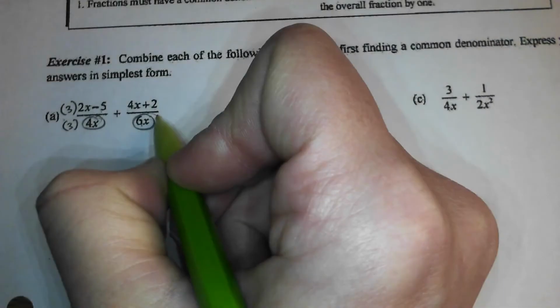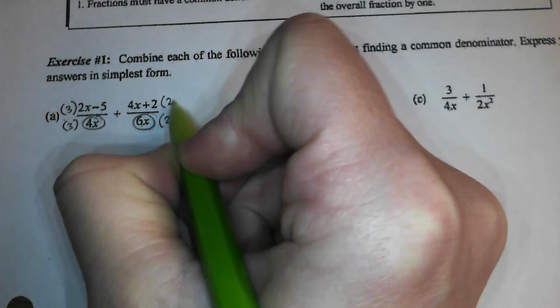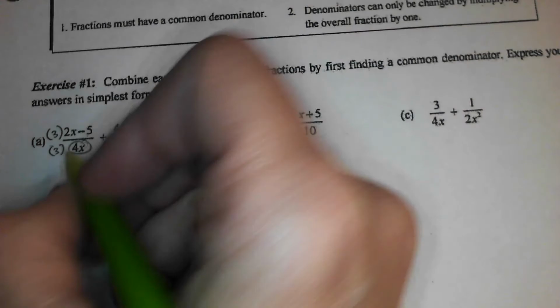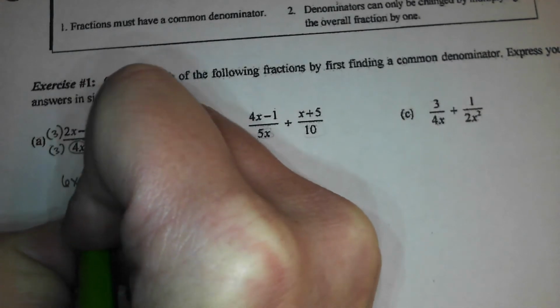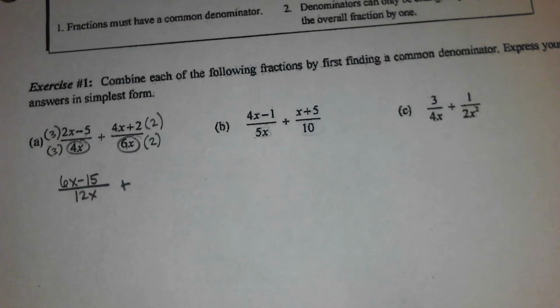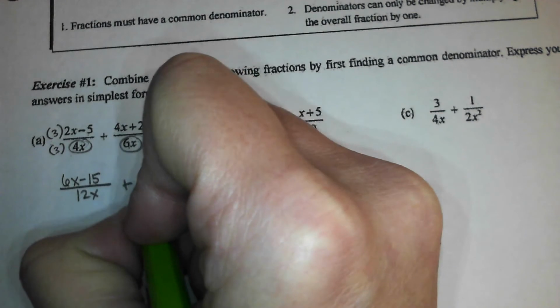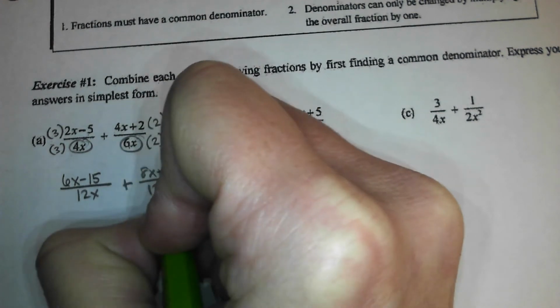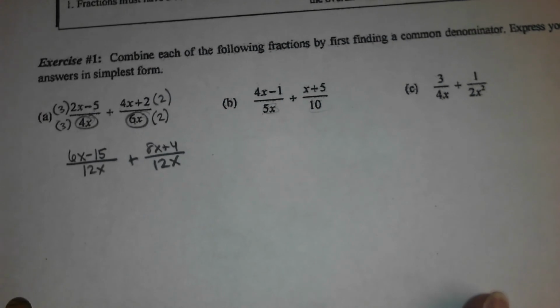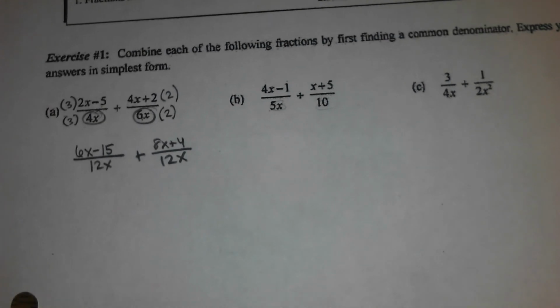And then 6x to become 12x needs to be multiplied by 2 and 2. So there's some distribution that has to happen up top. 3 times 2x minus 5 is 6x minus 15 over 12x. Plus 4x plus 2 times 2 is 8x plus 4 over 12x. And now when I'm adding two fractions, my numerators have to be added. So what will my numerator be, Angie?